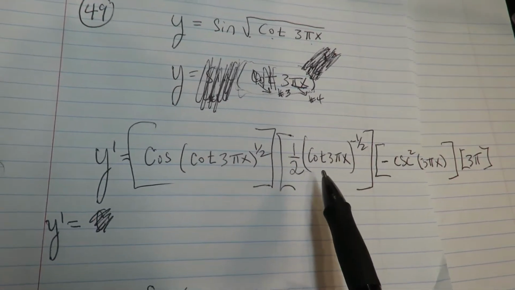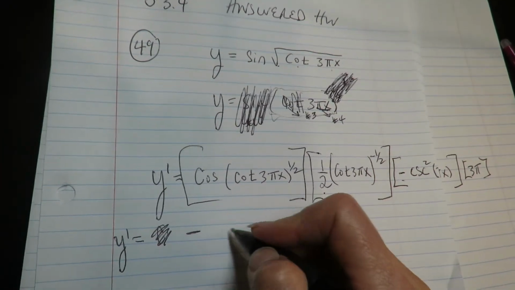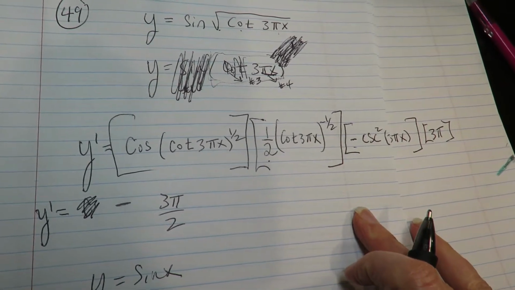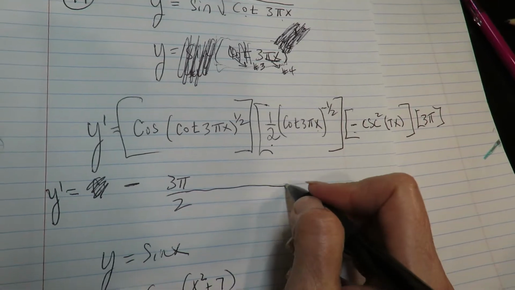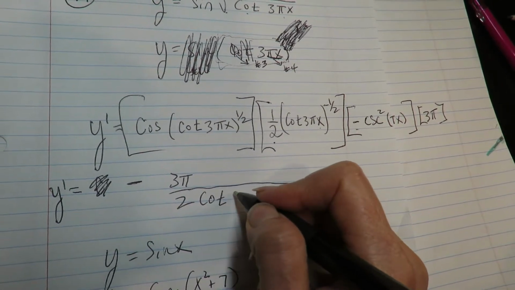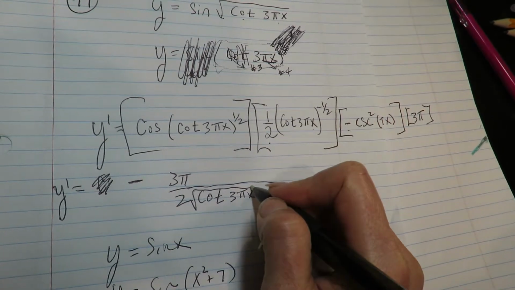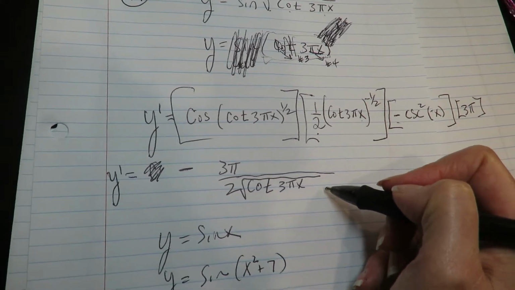All right, let's find all the outsides. 1/2, a negative, and a 3 pi. All right, so let's start with that. So negative 3 pi over 2. All right, now this guy's negative, which means it's going to flip down. And it has a radical on it of a 1/2. So it flips down with the radical on it.